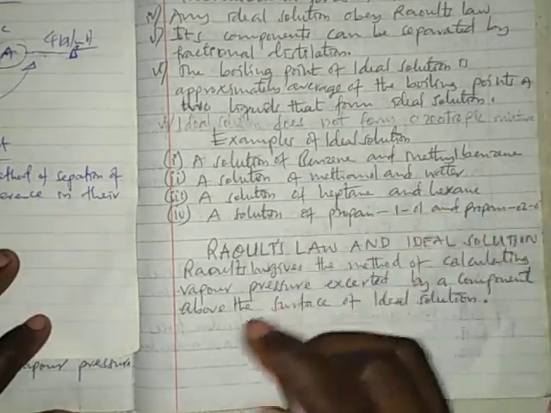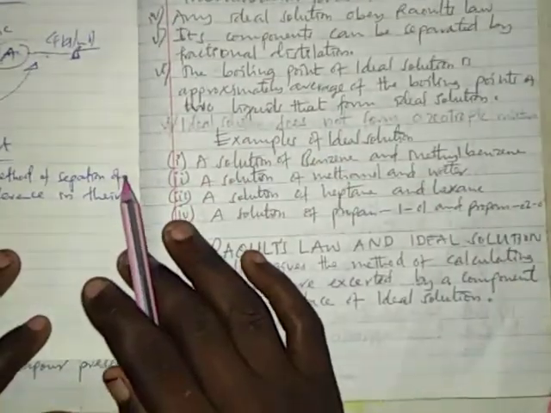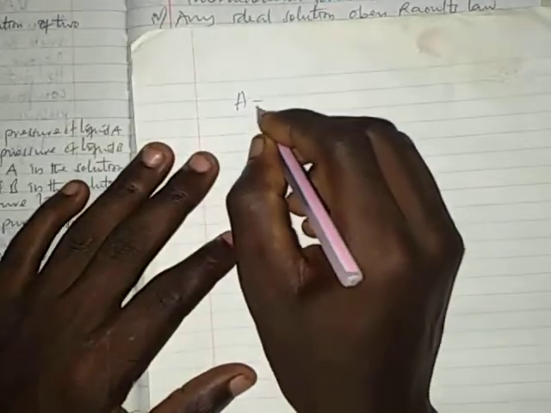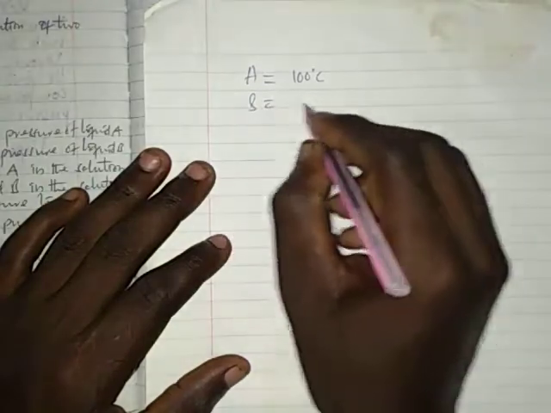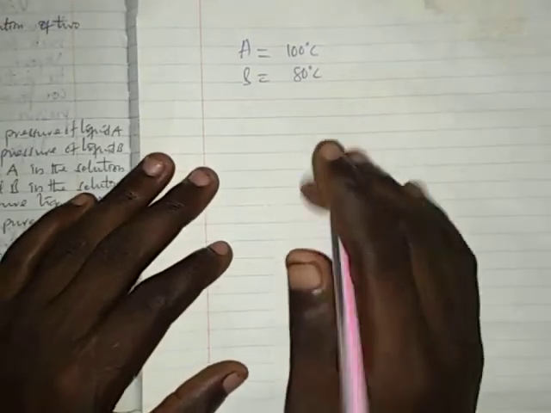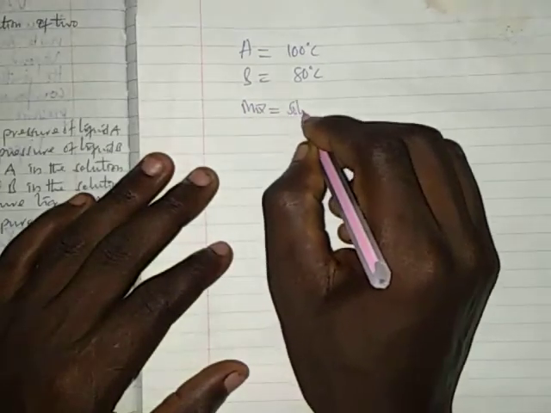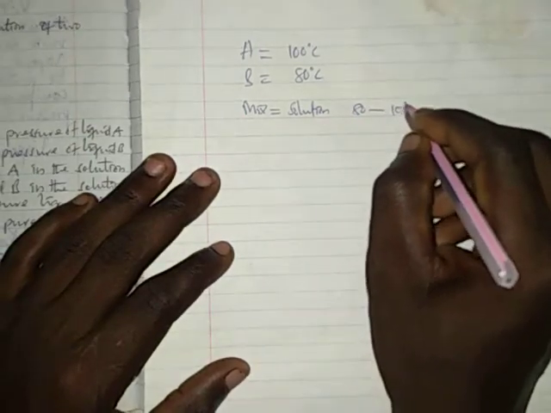Another thing we are saying is that the boiling point of an ideal solution is approximately the average of the boiling points of the two liquids that form the ideal solution. What do we mean by this statement? Let's say we have liquid A, with 100 degrees Celsius, and liquid B with, let's say, 80 degrees Celsius. In the ideal solution, we will get a solution with a boiling point between 80 and 100.